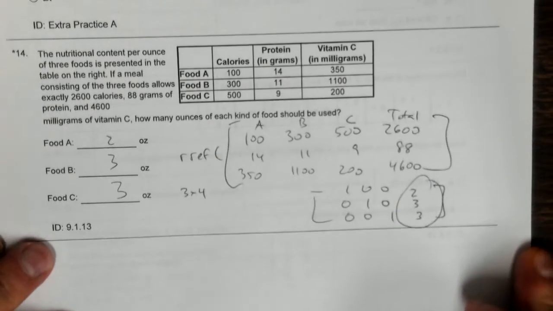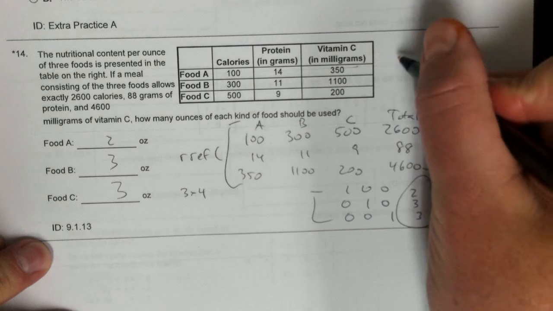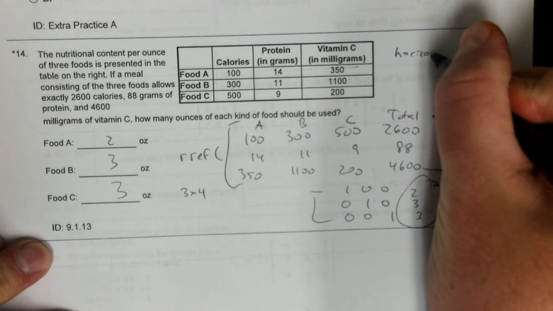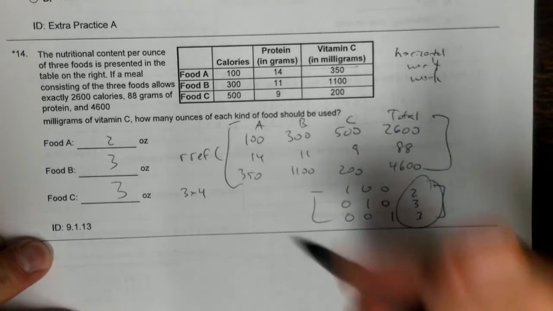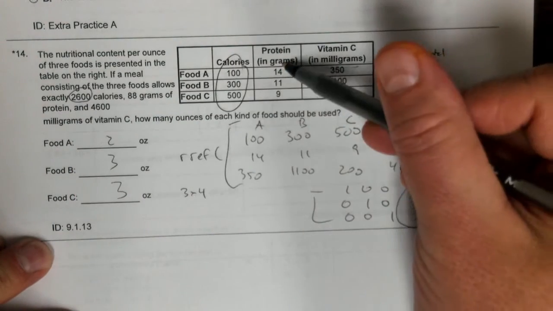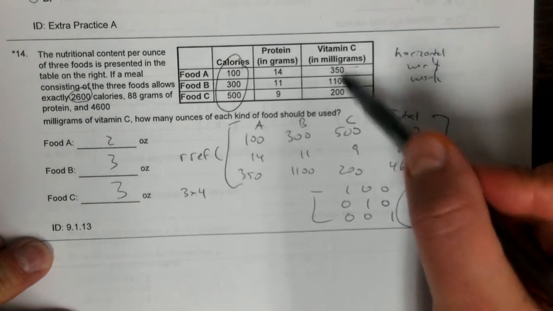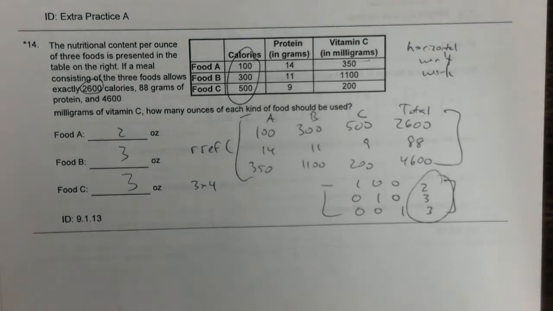So don't try to make it horizontal because that won't work. Horizontal won't work. You have to do these with this number, and then these with that number, and then these with that number. And when you do RREF, it should work.